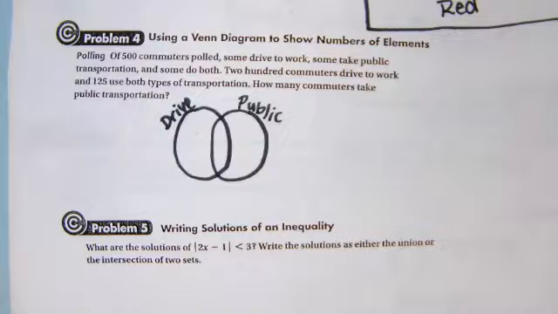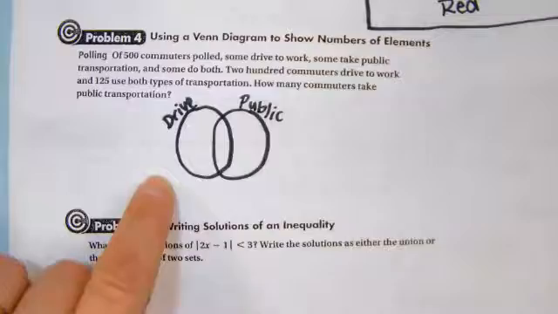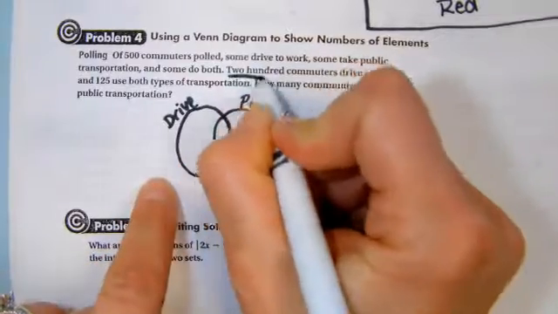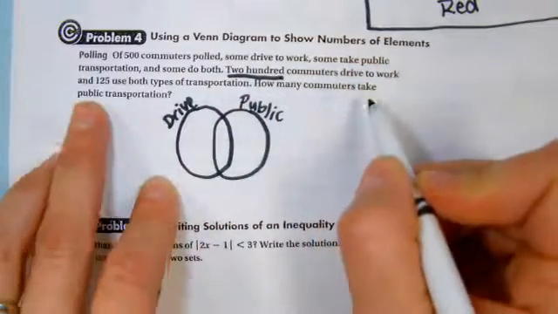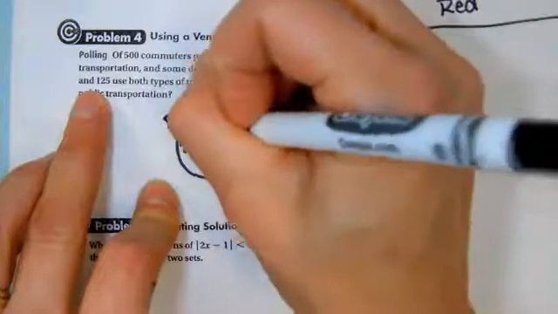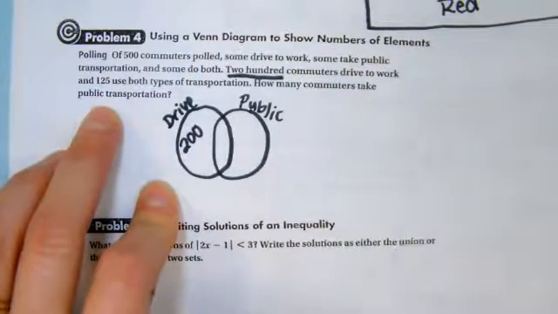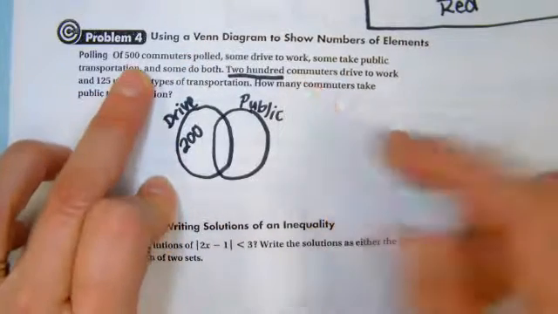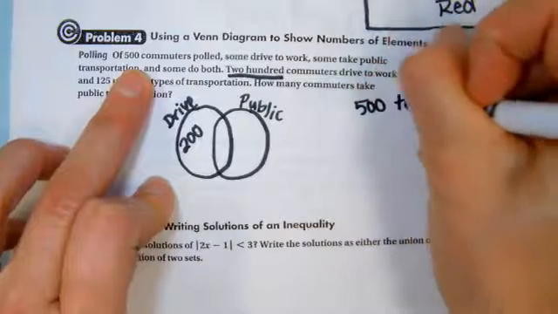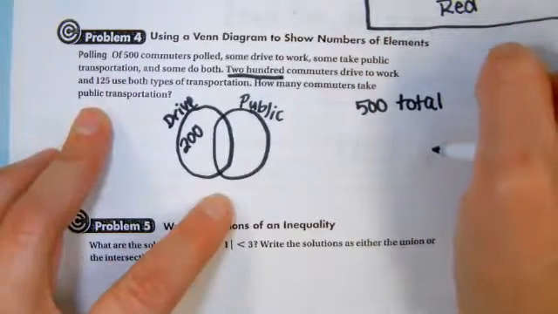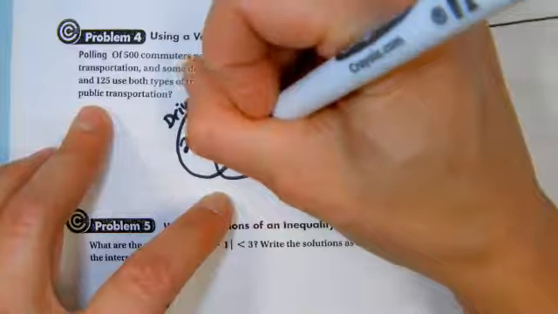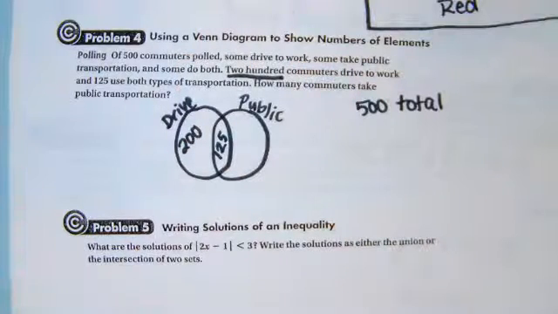Okay, so how many people drive to work, does it say? How many drive? Yes, 200 right here drive to work. 200 drive to work. Okay. 500 are total, right? And how many people use both? 125. Okay.